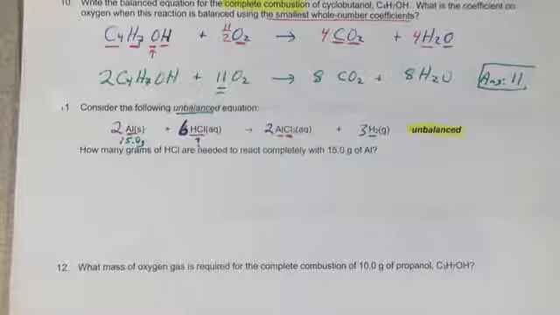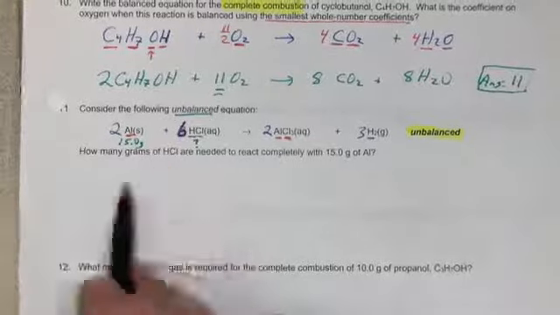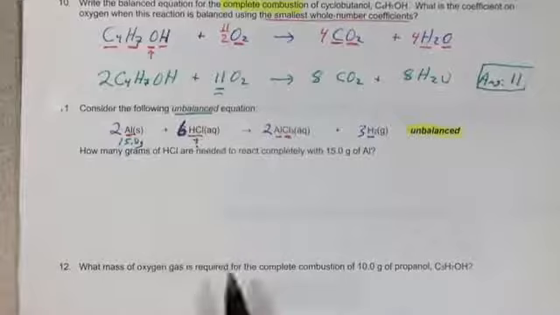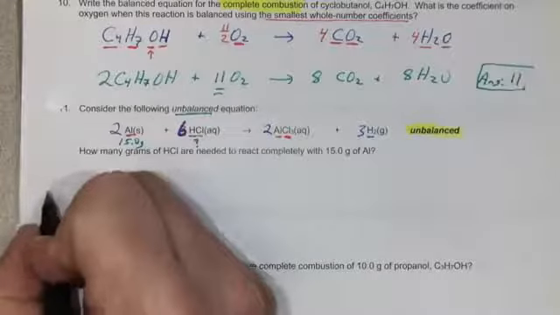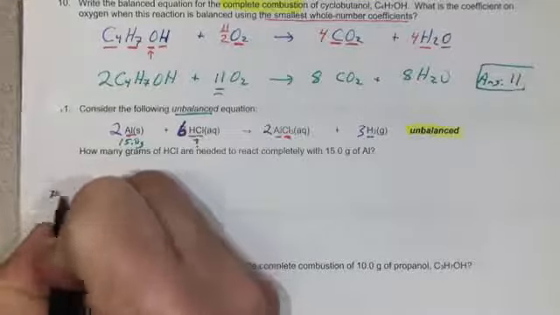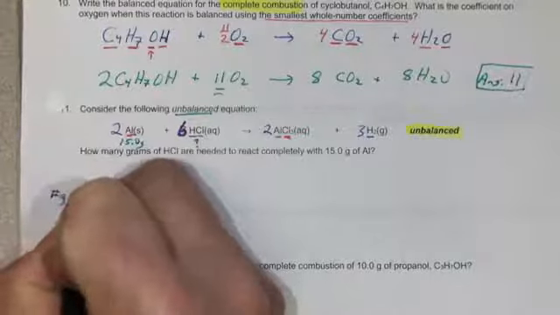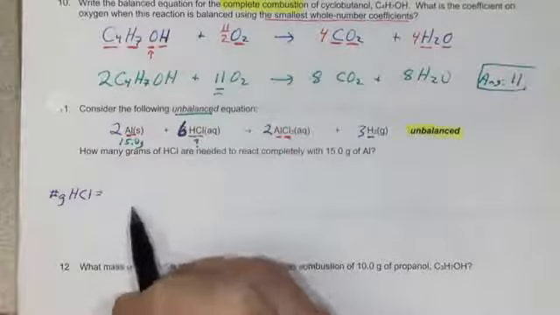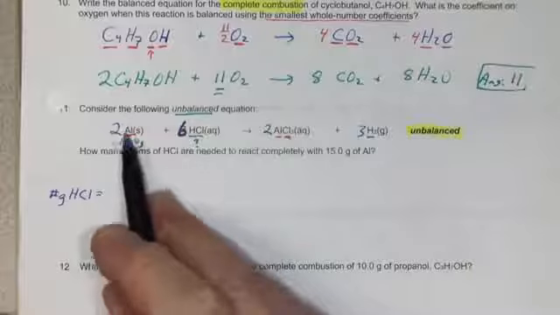So let's solve this stoichiometry problem the way we solve all of our stoichiometry problems, using dimensional analysis. So I'm going to start off by writing down what I want to know. I want to know the number of grams of hydrogen chloride, or this is hydrochloric acid, the number of grams of HCl equals. And I'm going to start with the given measured quantity, which is 15 grams of aluminum.